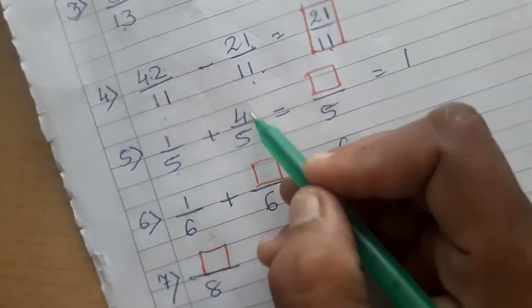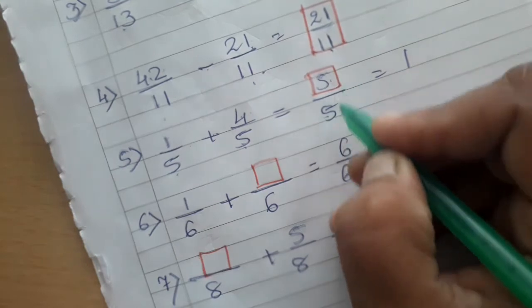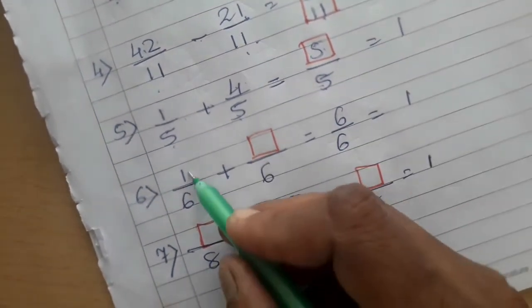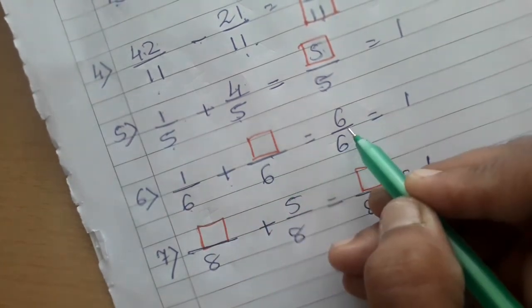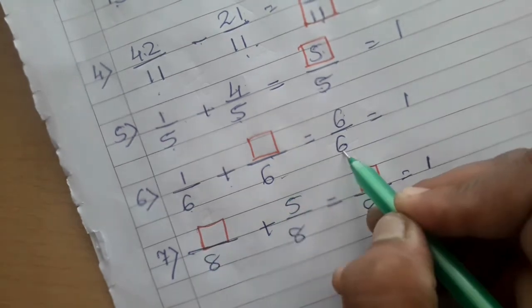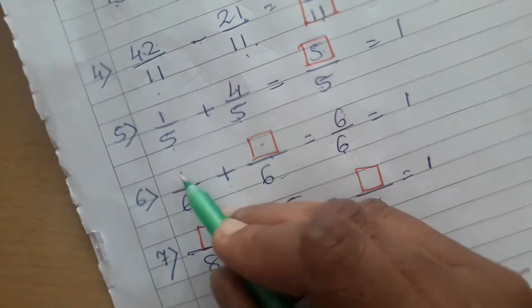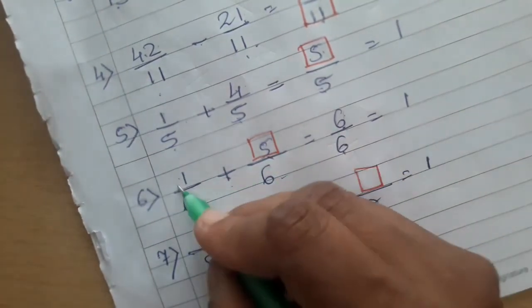Come to this question. 1 by 5 plus 4 by 5. Denominator is 5. 1 plus 4 is 5. So what is 5 by 5? That is 1. You know that. Okay. Now here 1 upon 6 plus which number is 6 by 6. Here you want 6 by 6. So 6 is in the denominator, fine. Now here you want the numerator, when added to 1, it should give 6. So 5 plus 1 is 6.